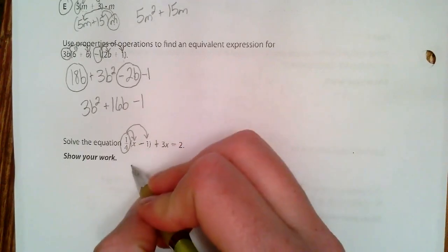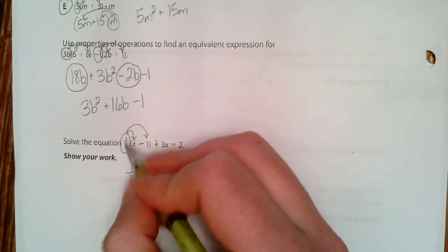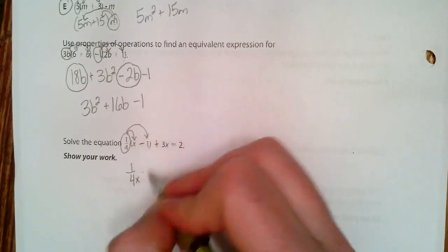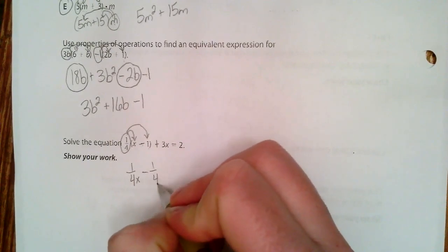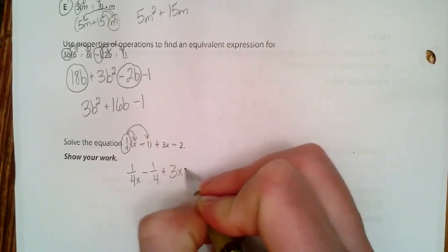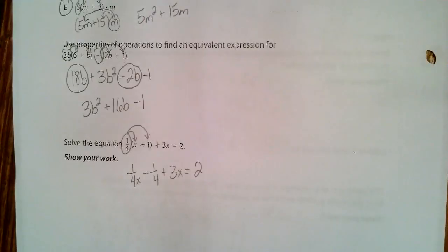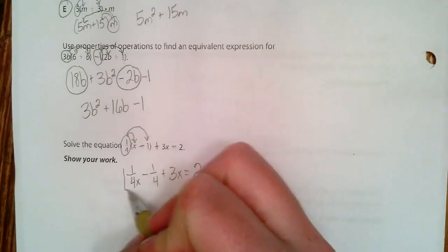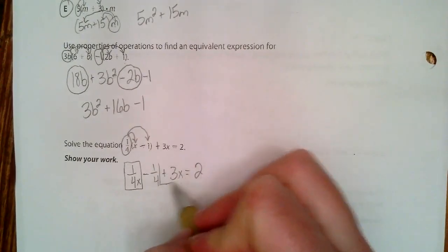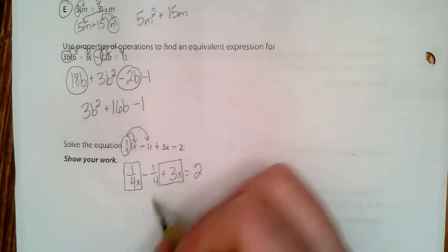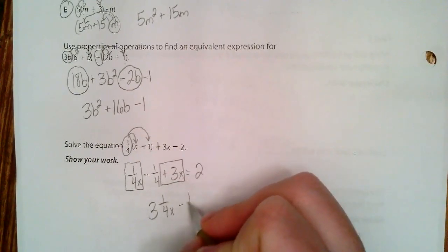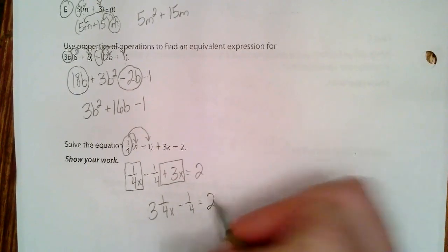So 1/4 times x is 1/4 x. 1/4 times -1 is -1/4. Plus 3x equals 2. Now here I have some like terms. I have an x here and an x here. So I can put those together. 1/4 x plus 3x. Well, 3 plus 1/4 gives me 3 and 1/4 x. And I have -1/4 equals 2.